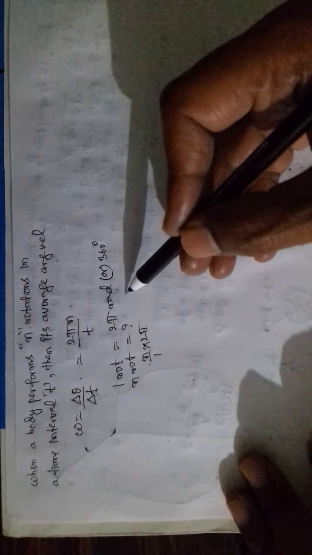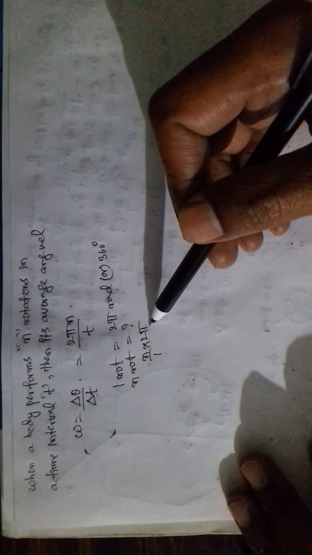So n rotations make n by 1 into 2 pi angular displacement. So in time t it is making n rotations, moving through this much angle. Therefore we write the same thing here. In such cases we use this formula.